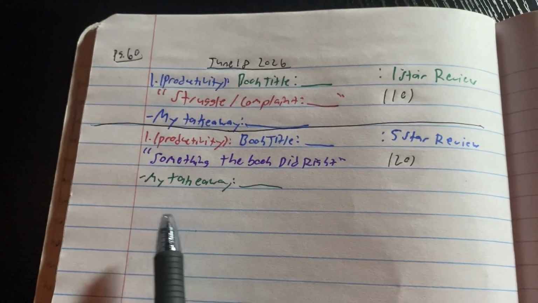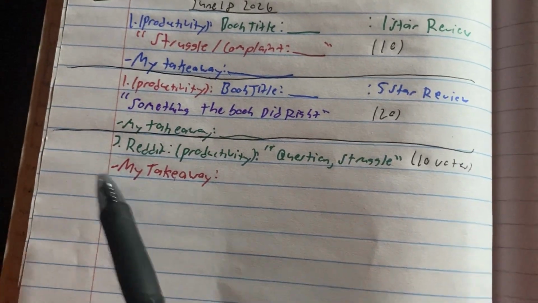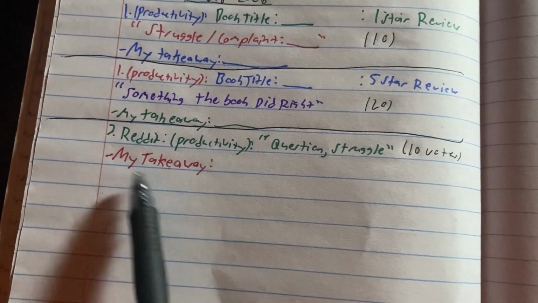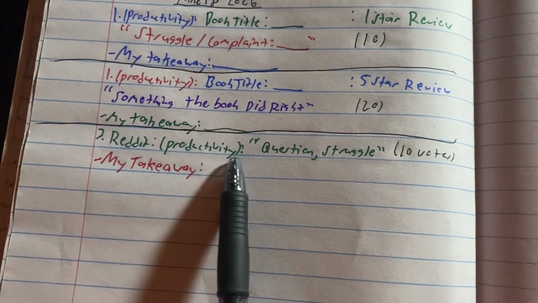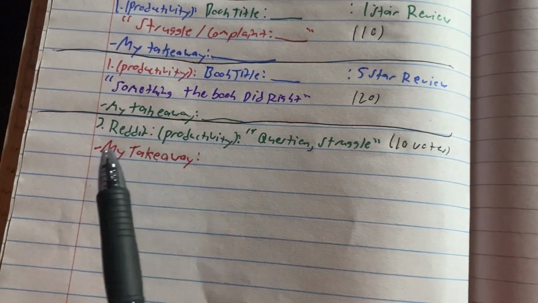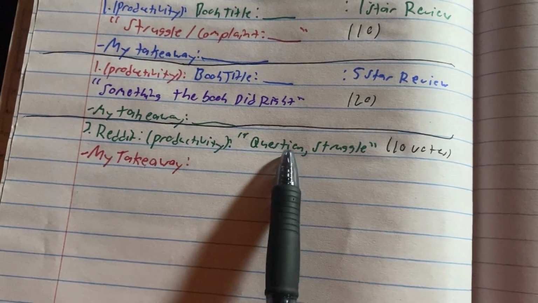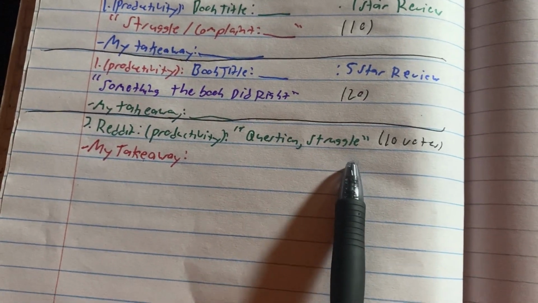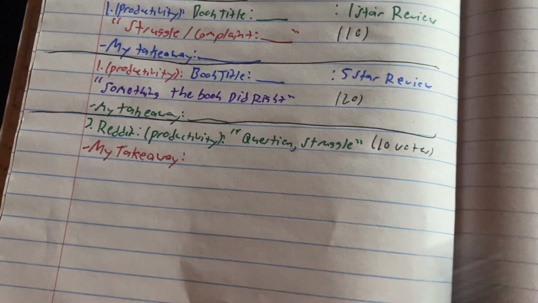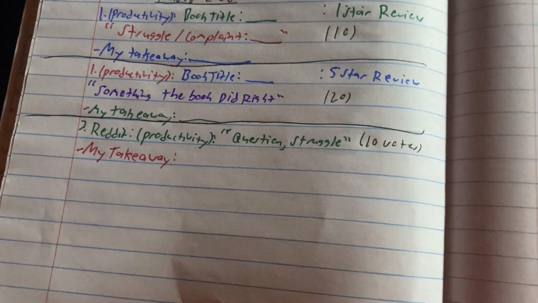Now let me show you how you can use Reddit for this. Okay, check this out. So for Reddit, you can either do one or two of these. So let's say you start off with just one. So Reddit, your niche, and then what you want to do is you want to look through the Reddit posts and see what people are saying. So a question they may have or a struggle they may have, the amount of votes I got, and then your takeaway.